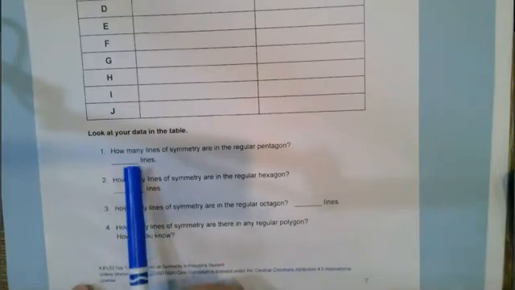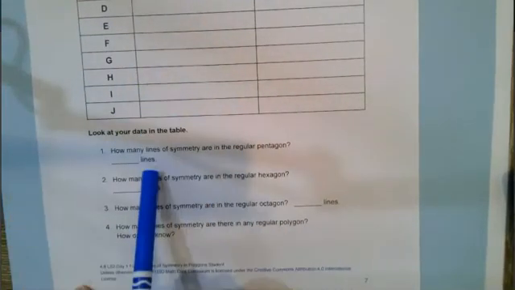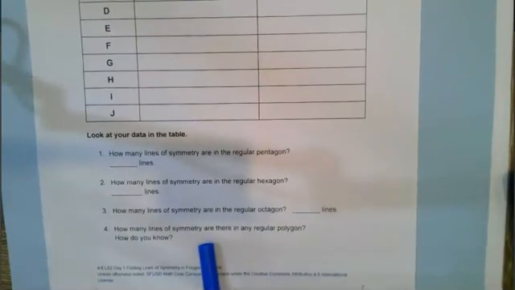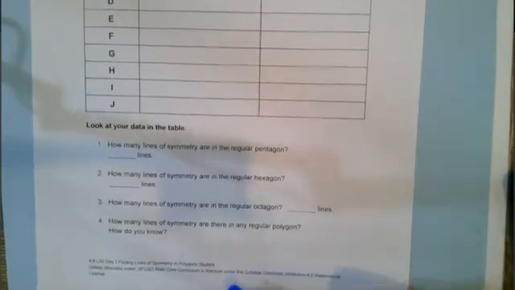And then it says to look at your data. How many lines of symmetry are in the regular pentagon? So whatever pentagon shape is, you're going to answer that question. Same with hexagon, same with octagon. And then how many lines of symmetry are there in any regular polygon, and how do you know? So you're going to use all this information that you gathered here to answer these questions below.